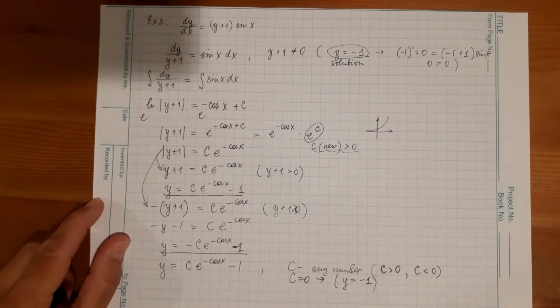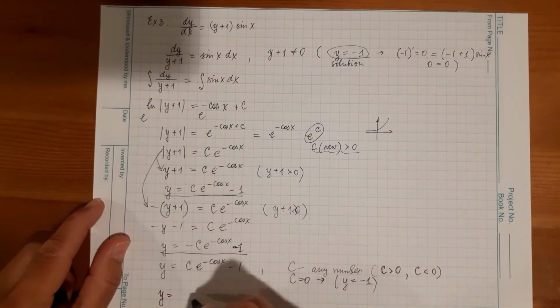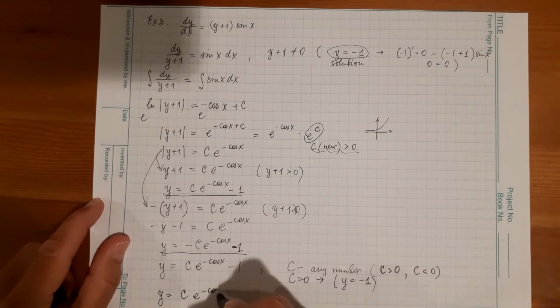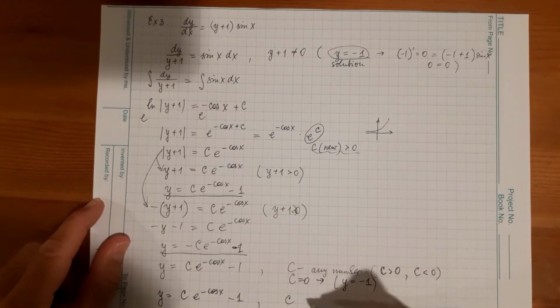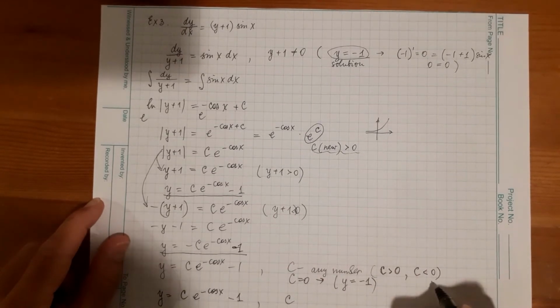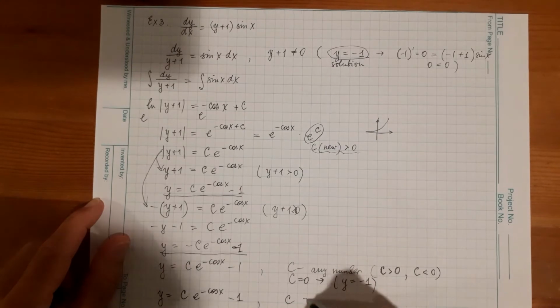So actually my solution is going to look very, very simple. It's going to be c e to the power of negative cosine of x minus 1. And here I'm going to allow c to be any real number, not just greater than 0 or less than 0. c is an arbitrary constant.